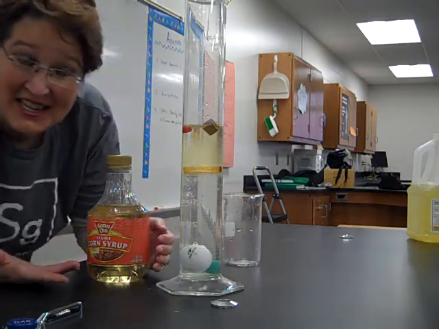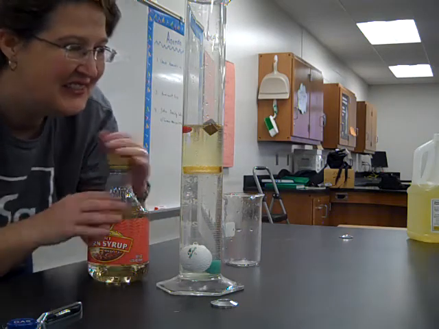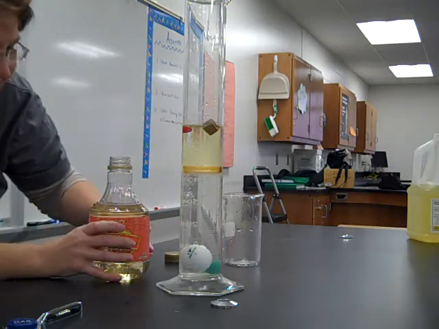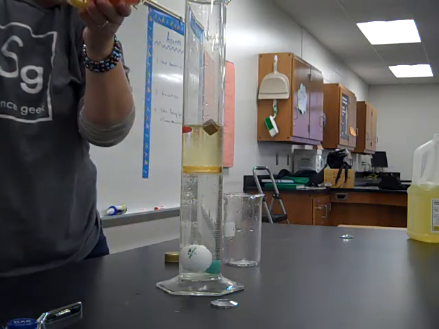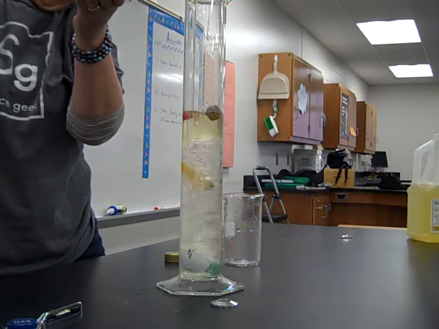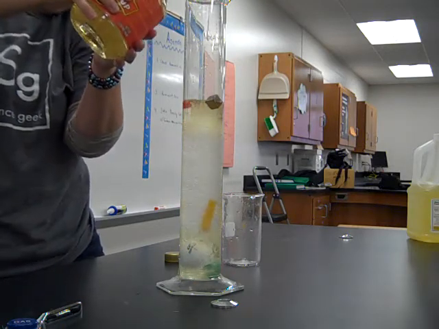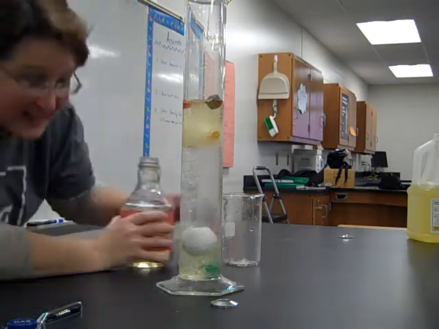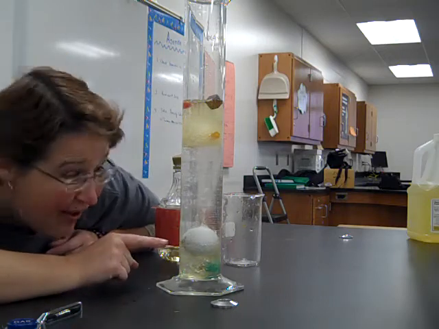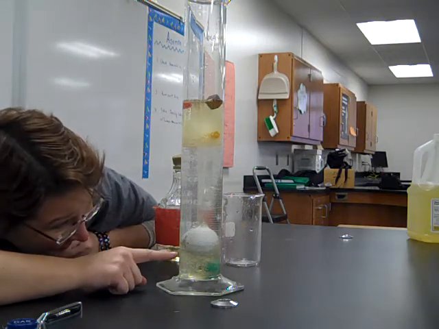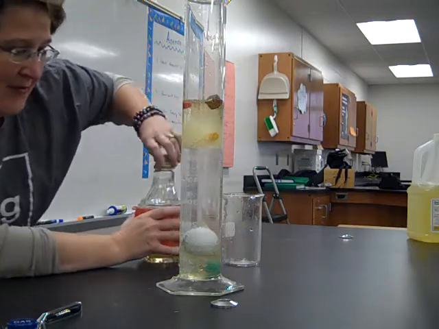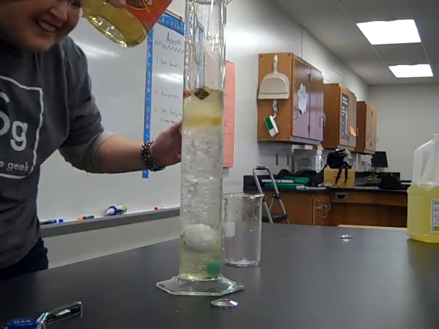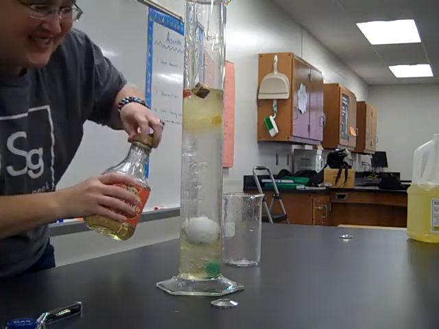Corn syrup. It's by the pancake aisle. So you take corn syrup, oh my goodness, check it out. The golf ball's floating. It's floating. Do I need to put more? I think I need to put more in. I'm making a total mess. Oh my goodness. All right.